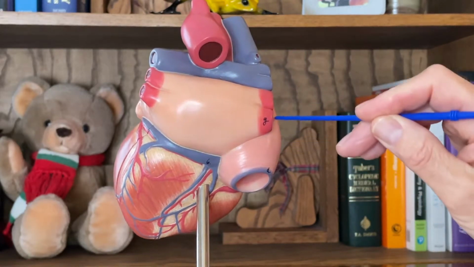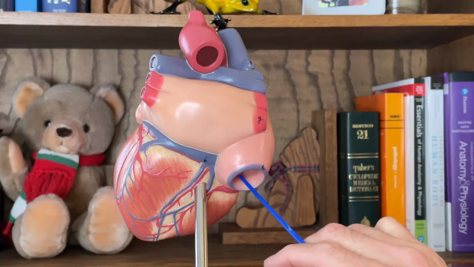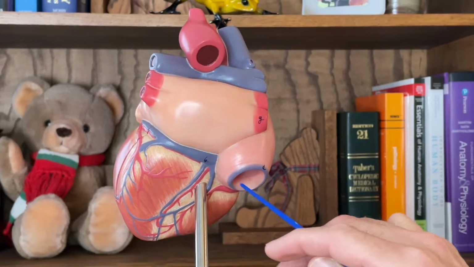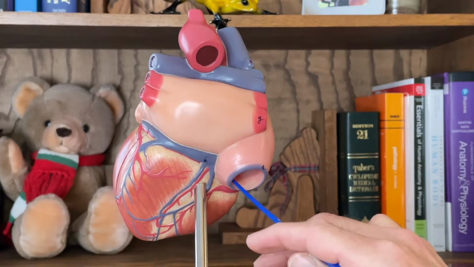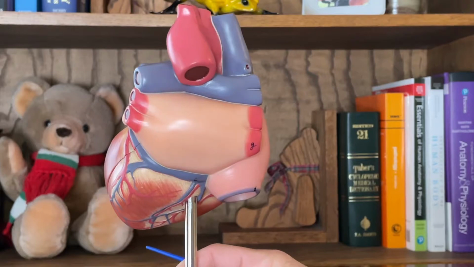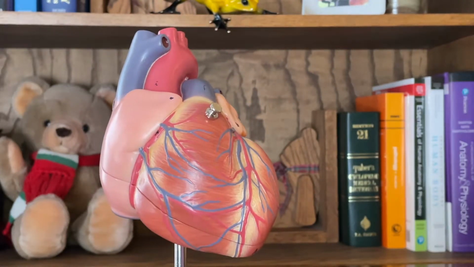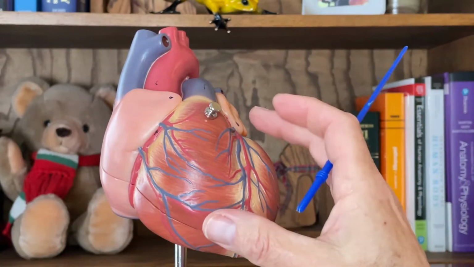Now, this is the posterior of the right atrium, and here you can see the inferior vena cava. So kind of make a mental note of that, because when I show it to you from the anterior, it won't be as easy to see the inferior vena cava. Let's turn this back around now and look at some of the other structures coming off the heart, larger vessels.